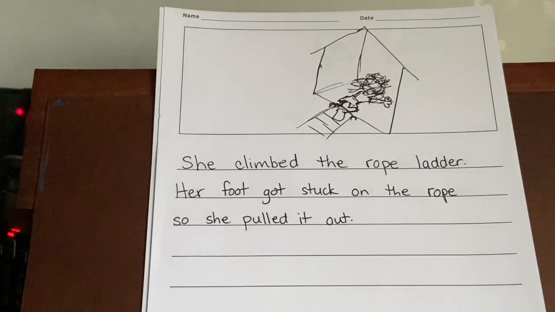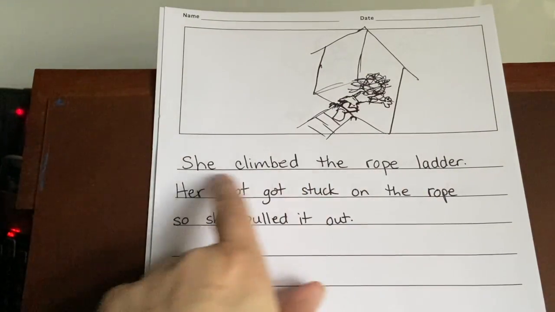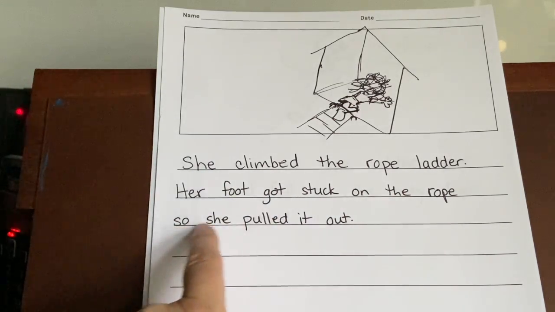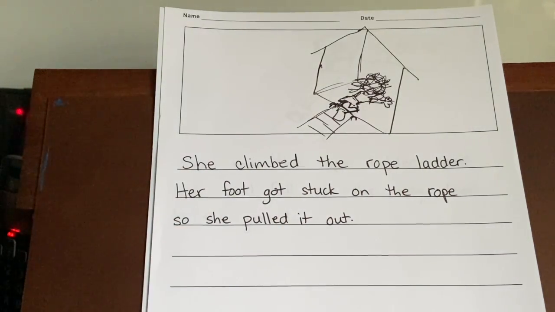The next page, I said she climbed the rope ladder. Her foot got stuck on the rope, so she pulled it out. Now, I was thinking about this page for a second because when I was writing this, I was thinking that she was probably kind of scared. Imagine if you're climbing into a treehouse and your foot is stuck in the rope, you probably would be pulling like crazy because you don't want to be stuck there.